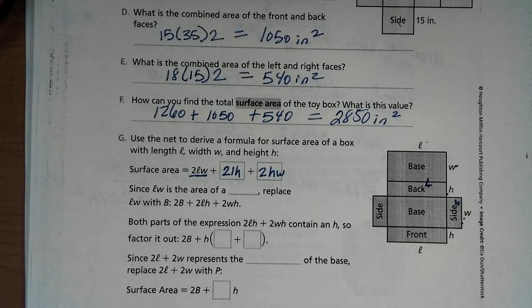Xander, what happens if you just multiply it all by 2? Like, put it all together. If you find the area of the bases, add it together, and then multiply by 2, that would work too.